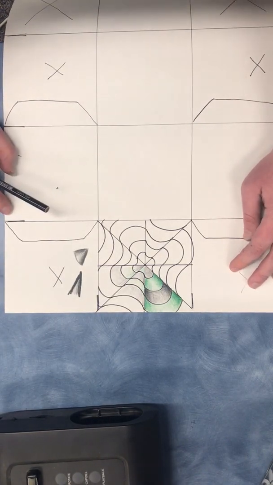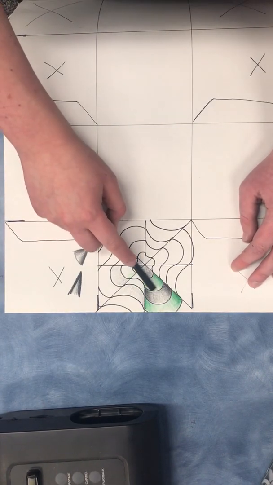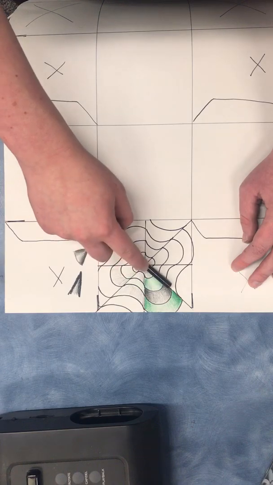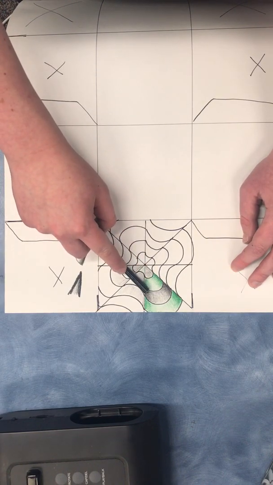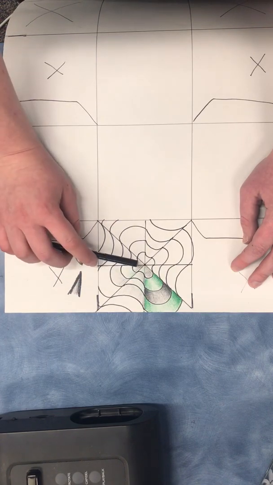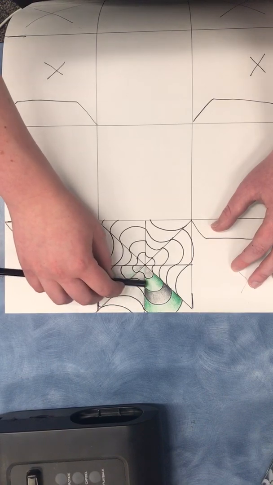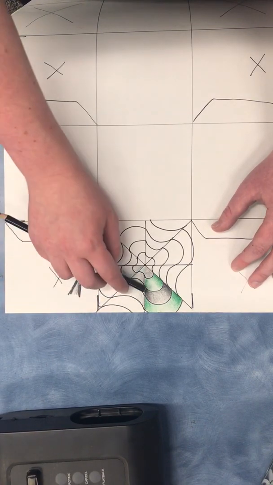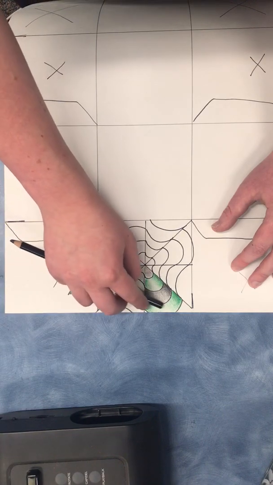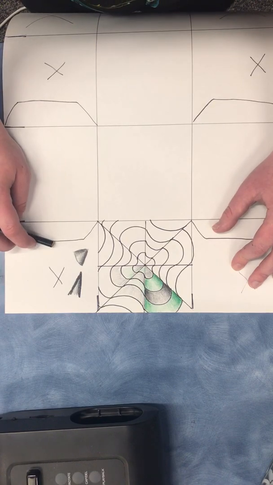All right, so finish this up for the rest of the class period. Make sure you are creating this 3D illusion where it gets dark towards the edges, lighter in the middle, then dark again. Make sure your contour lines, your cross contour lines, are forming this 3D shape. So we want these lines to be really exaggerated, really curvy. You do not want straight lines.